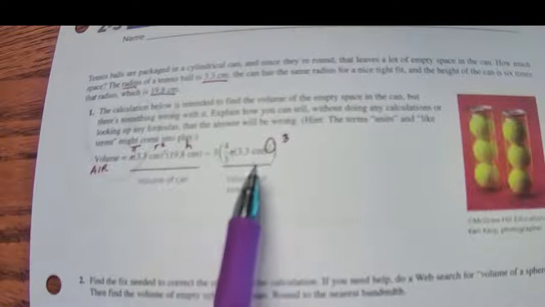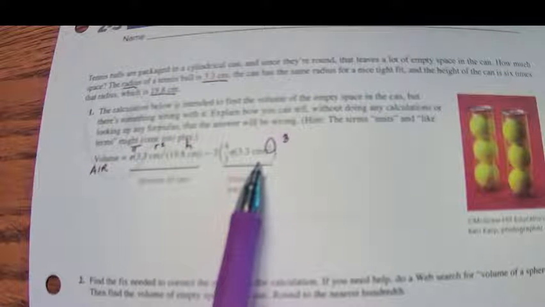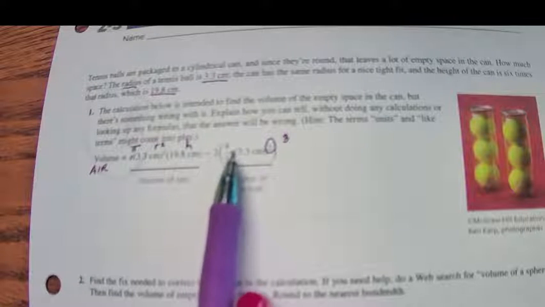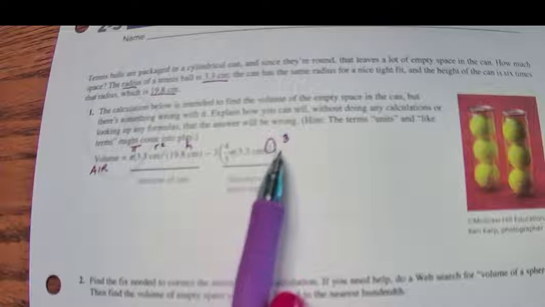What's wrong with it is the volume of a sphere, the volume of a round ball, is 4/3 pi times the radius raised to the third, not to the second. So these units would not be correct. That would not be the volume. Volume is always something raised to the third, centimeters cubed. All right, so we're going to fix this. Find the fix needed to correct the mistake.